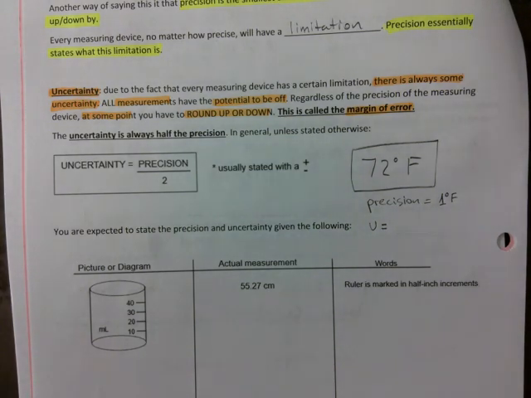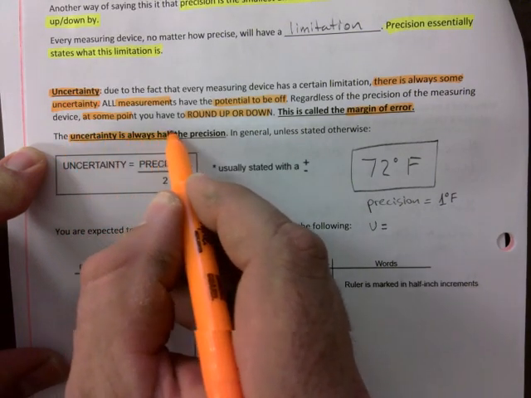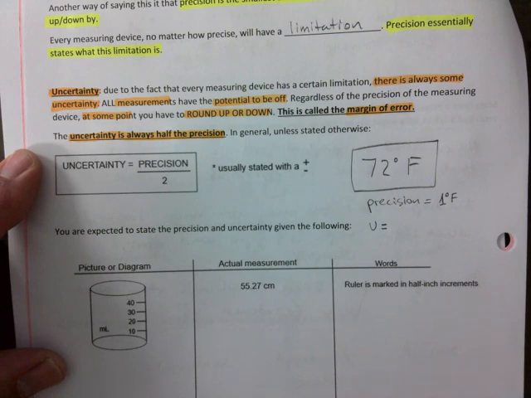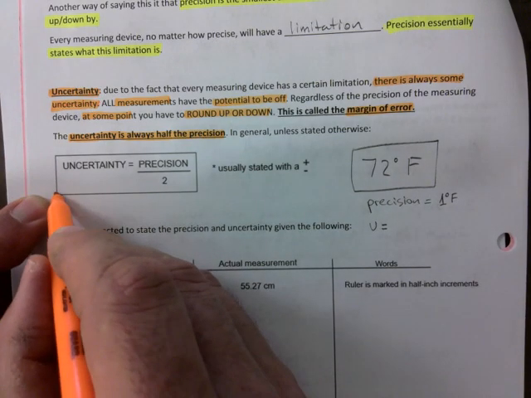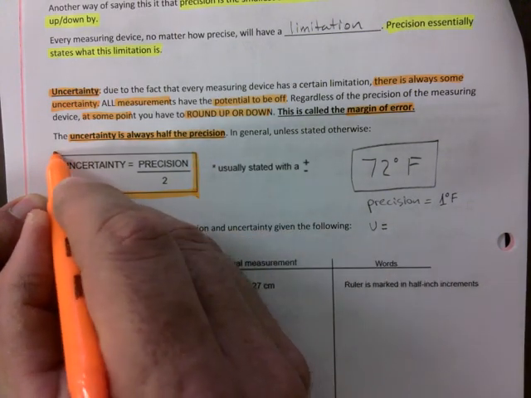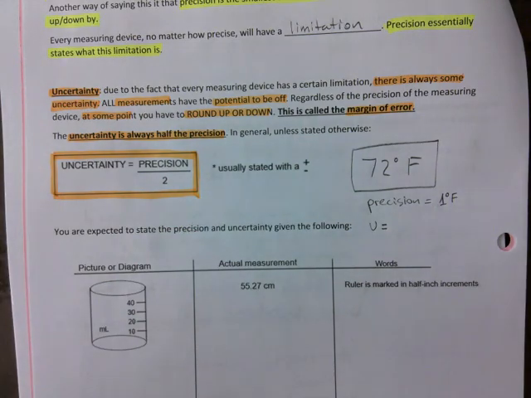And here is another important statement. Uncertainty is always half of what we determine the precision to be, in general, unless otherwise stated. I have to just put that in there just in case. So box this in and make sure this goes on your study sheet. It's one of the few formulas you're going to have here.